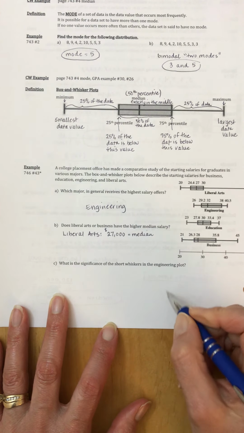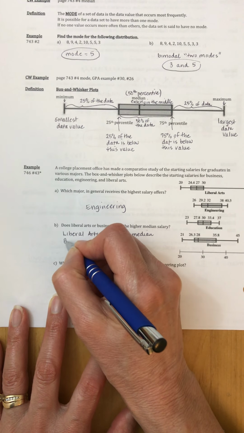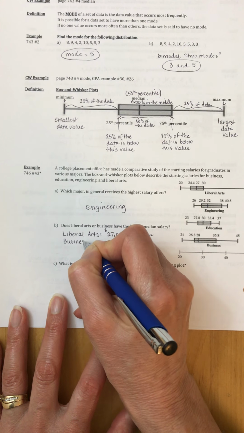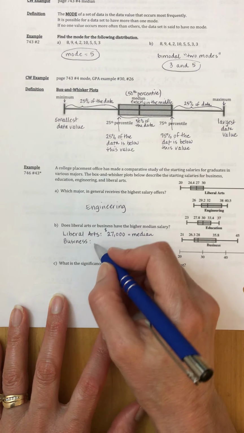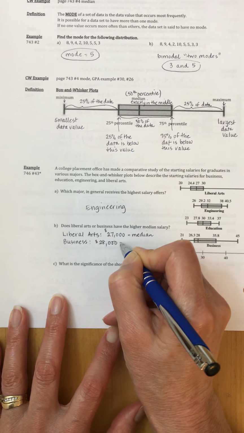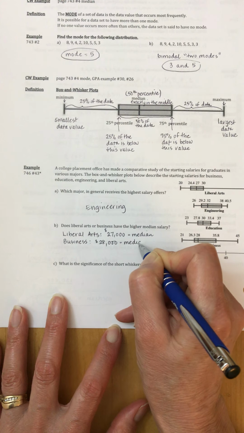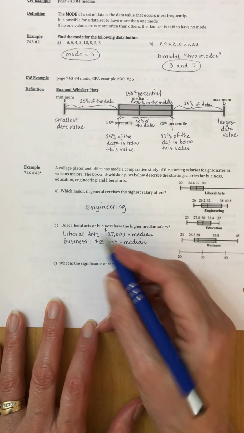Okay, and then let's talk about business. Business, their median would be 28. Okay, so who has the higher median salary? Well, business does.